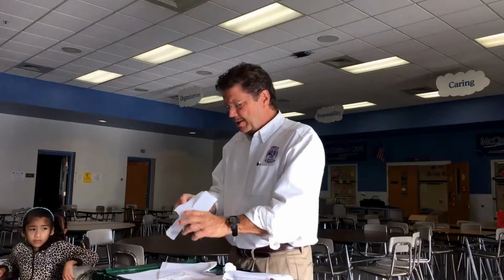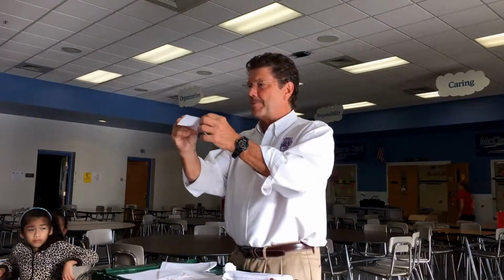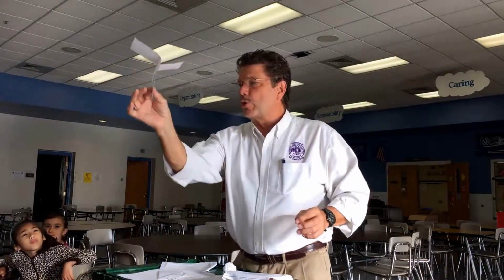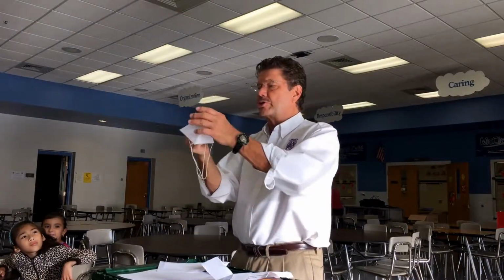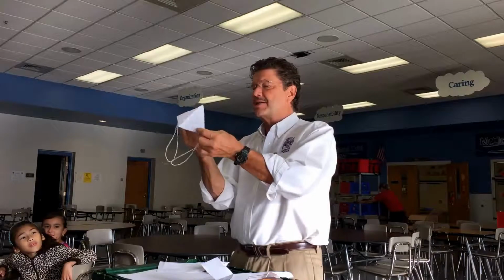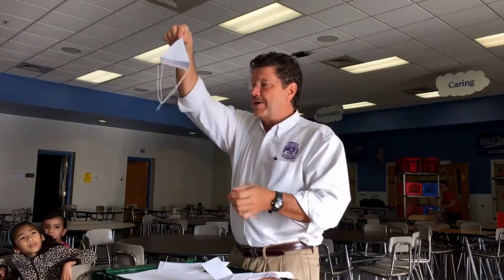And then we're going to make a gyrocopter. And we're going to test it by dropping it. And then you're going to make a parachute. And we're going to test it by dropping it. You see, in your books on page 46, then after we do all this prototype, you will design and make your own parachute. Okay, you ready to get started? Okay.